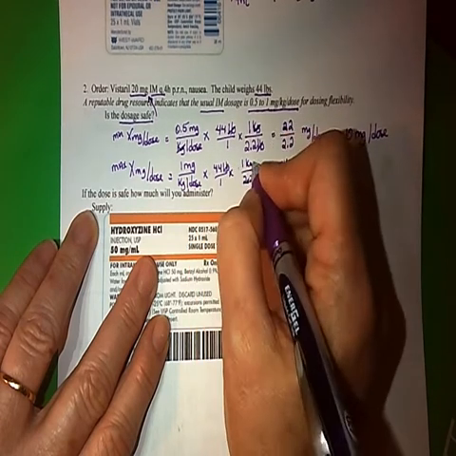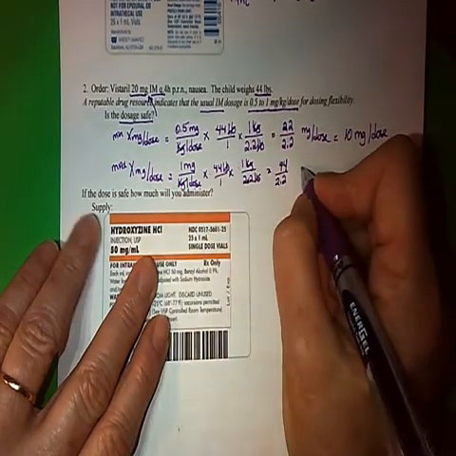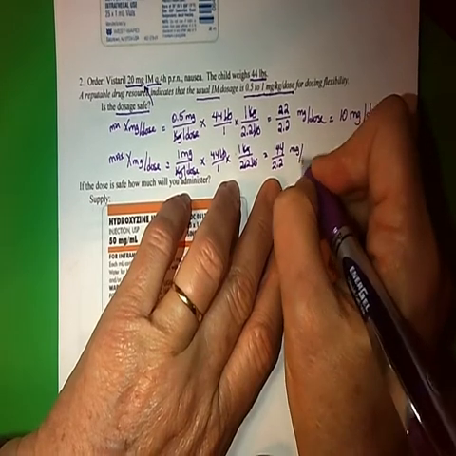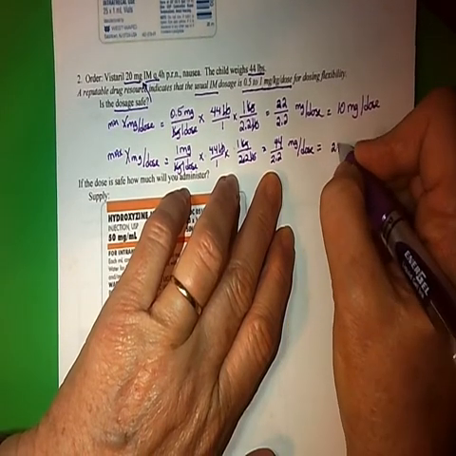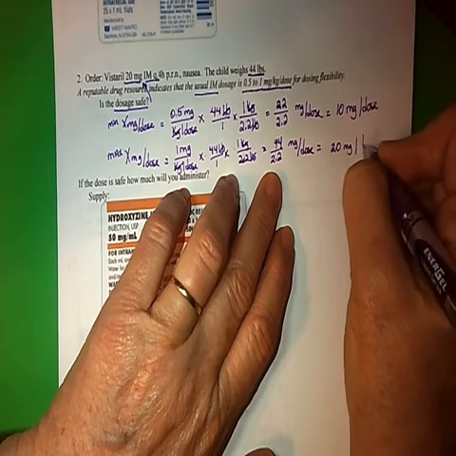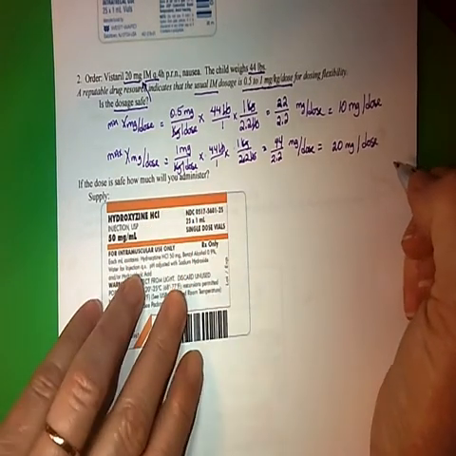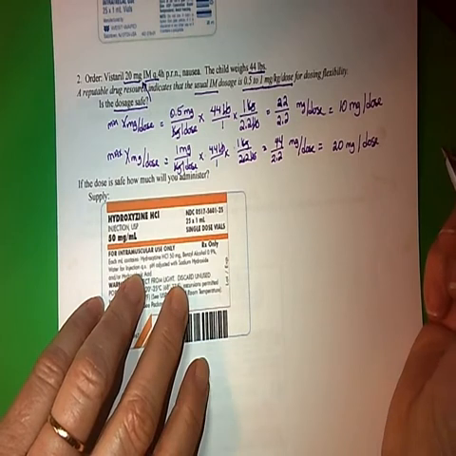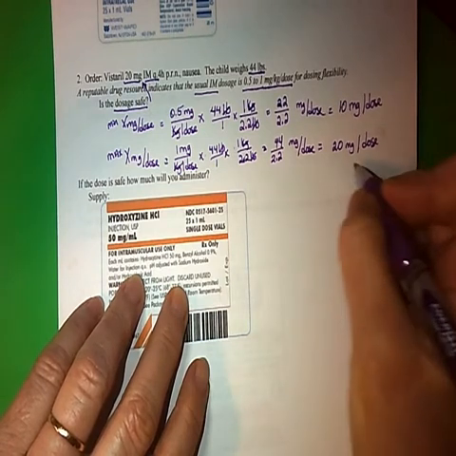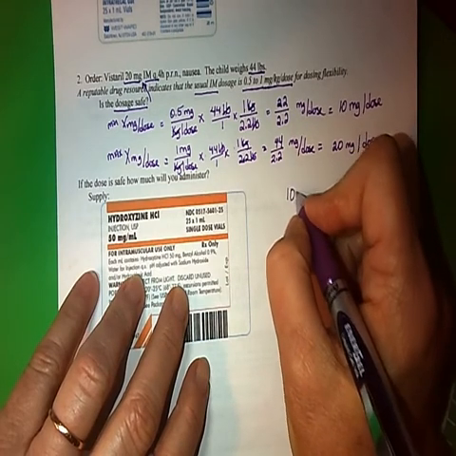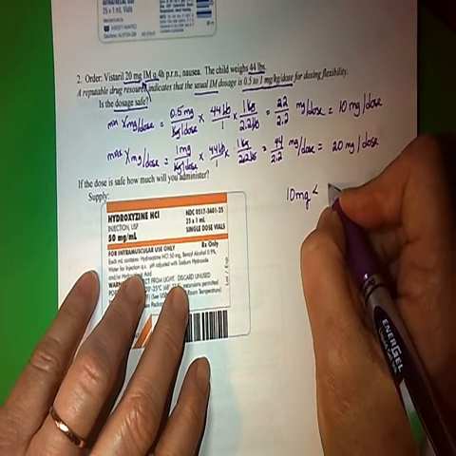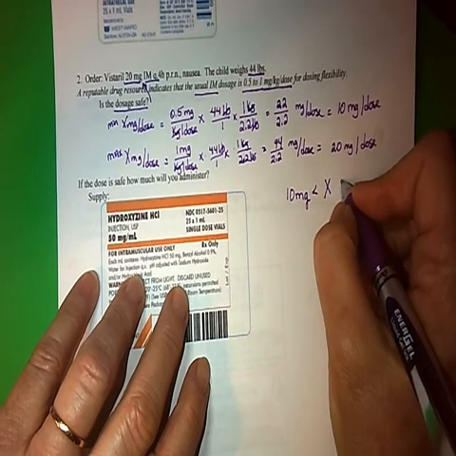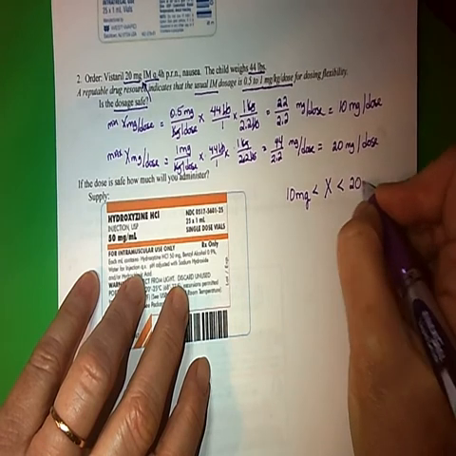My pounds canceled, my kilograms canceled. Milligrams per dose. And that equals 20 milligrams per dose. So then my dosage range has to be greater than or equal to 10 milligrams, and it has to be less than or equal to 20 milligrams.